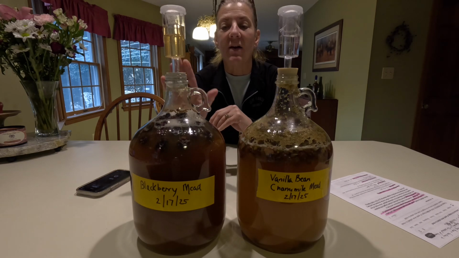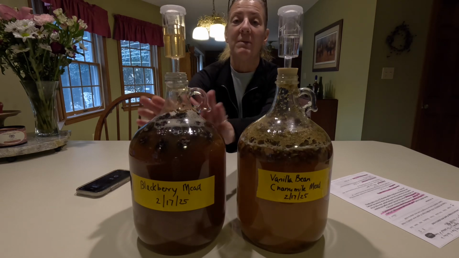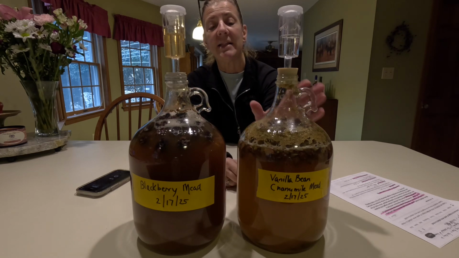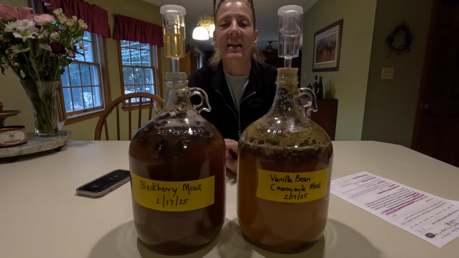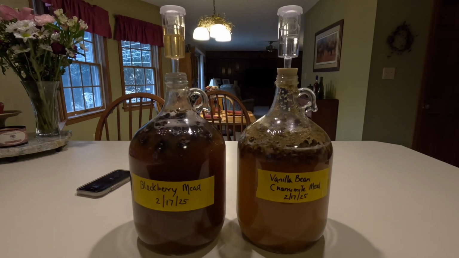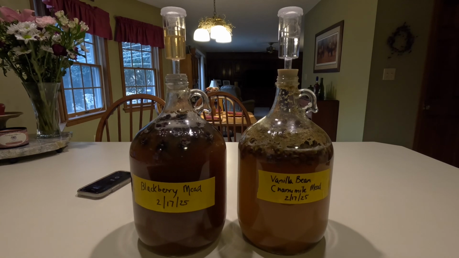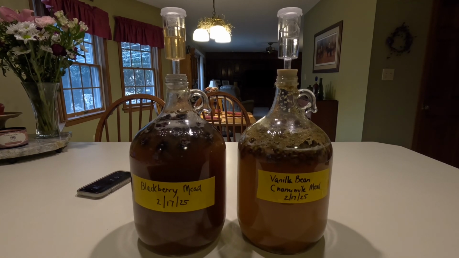as well as the impact of what happens when you put in fruits of some sort. So for example, the blackberries, or in this case, raisins in with the chamomile vanilla mead. So we'll find out what is actually happening in these carboys with all of this yeast. I just want to give you a few terms that will help you understand the yeast process. So yeast goes through several stages.